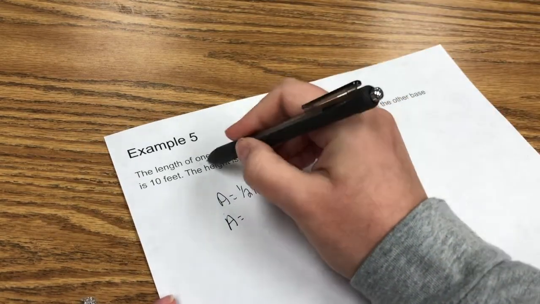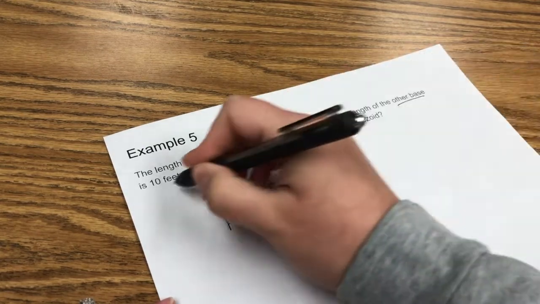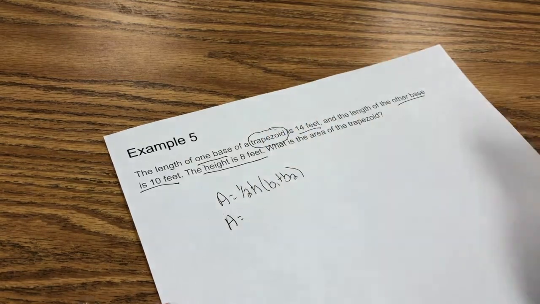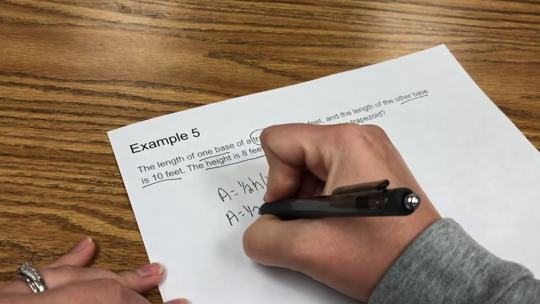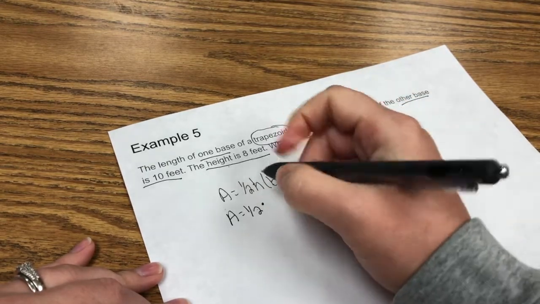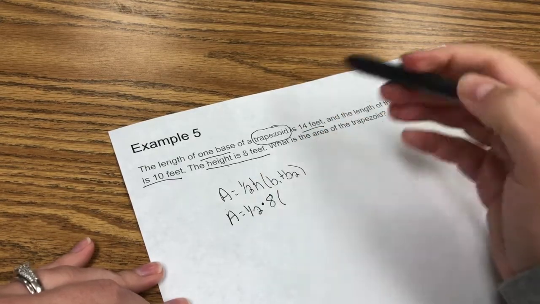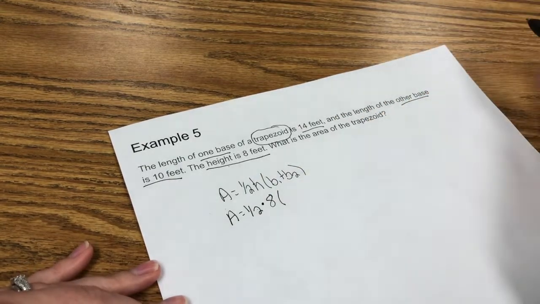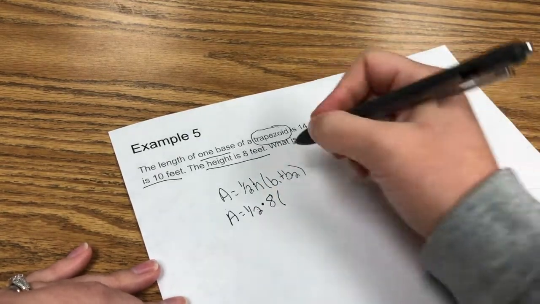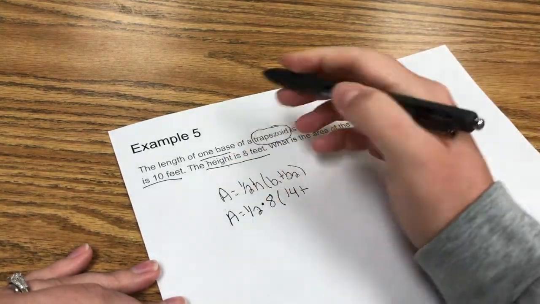So right here it tells us one base is 14 feet. And then the length of the other base is 10 feet. Then it also tells us that the height is 8 feet. So when I'm plugging in, I have 1/2 times my height. Well, right here it says height is 8 feet. So I'm going to plug in 8. Then I have parentheses, base 1. It didn't really say base 1 is this, base 2 is this. So I'm just going to use it as I see it. So I first see 14 plus the other base is 10 feet.